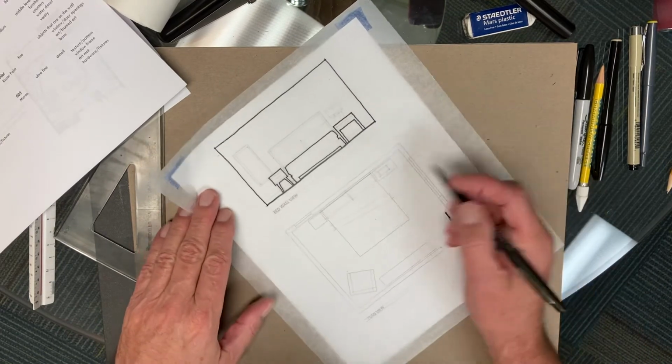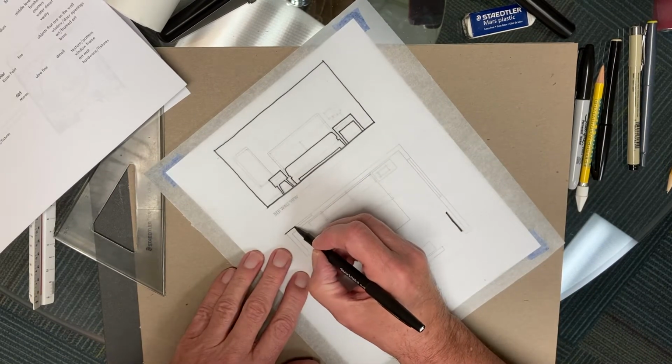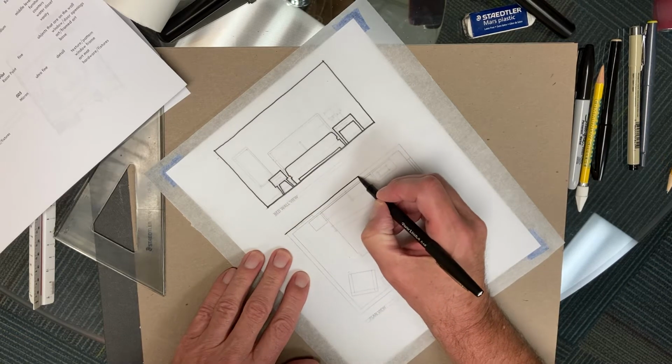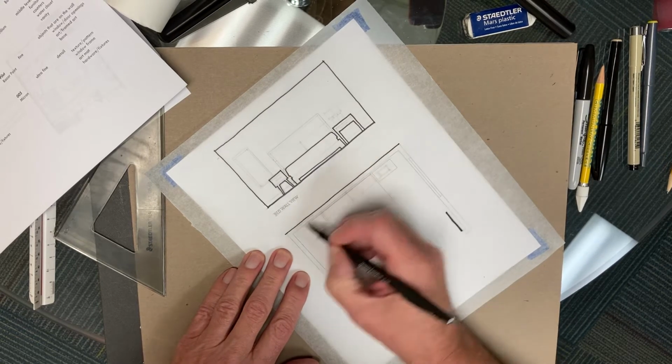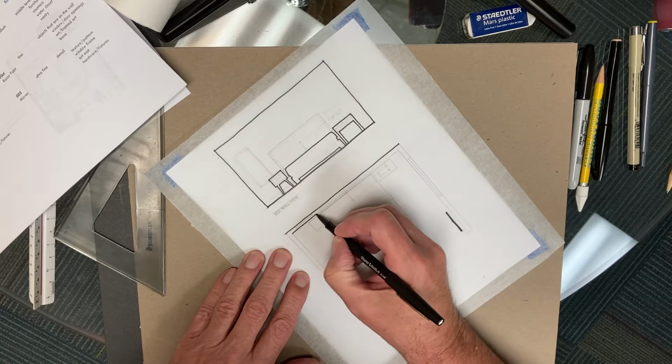Now on the floor plan, we're going to outline all of our exterior, all of our walls.